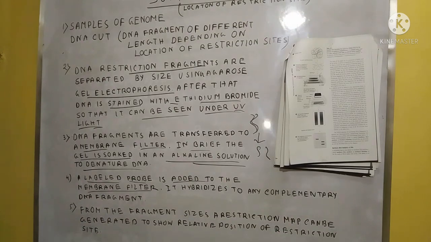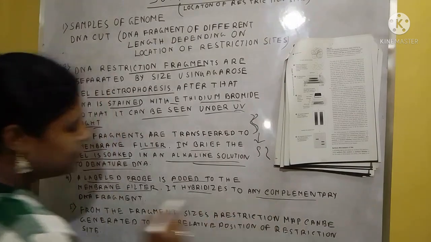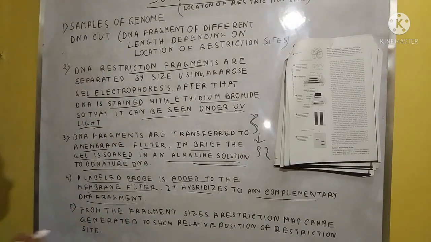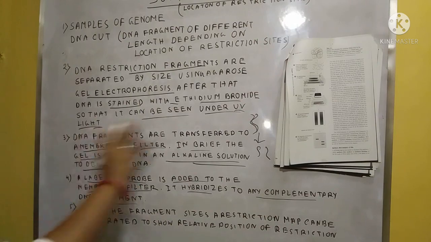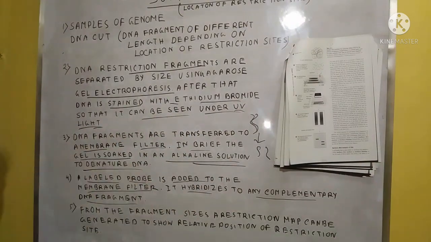When we transfer the labeled probe to the membrane filter, it hybridizes to any complementary DNA fragment. Many DNA fragments are there, and the one that is complementary to the labeled probe hybridizes with it. Clear? And the last one is the fragment.